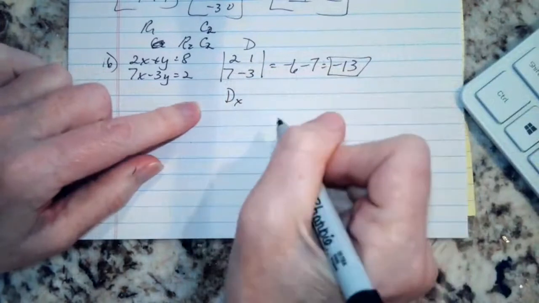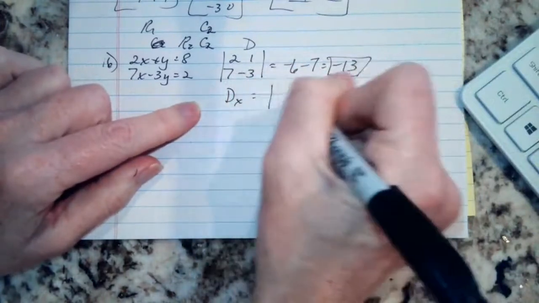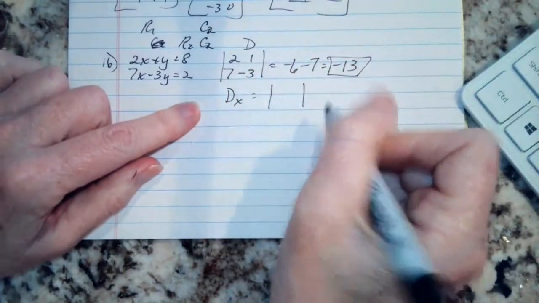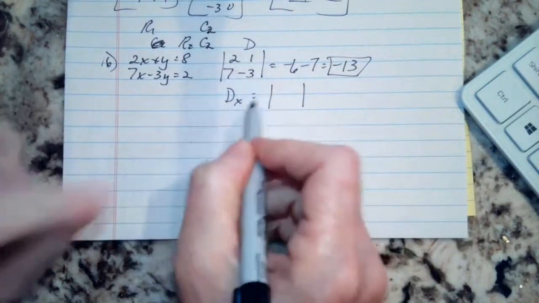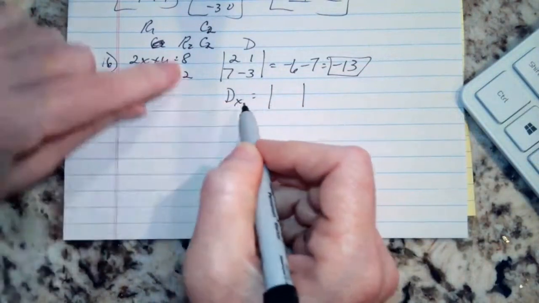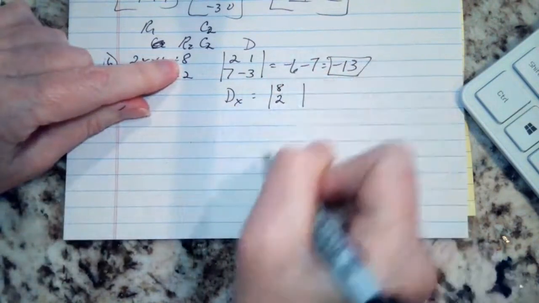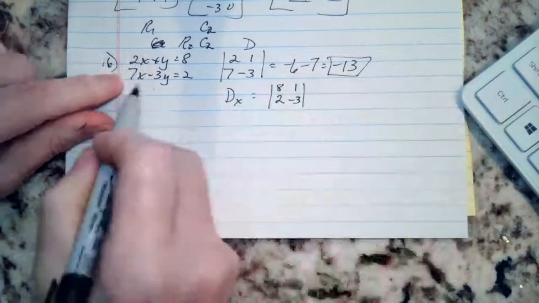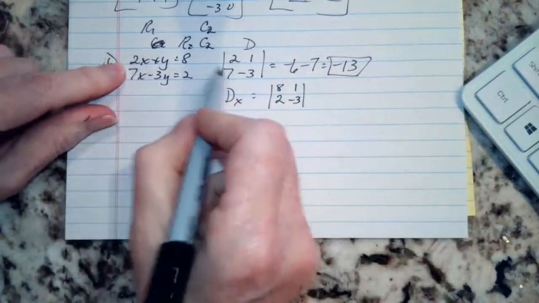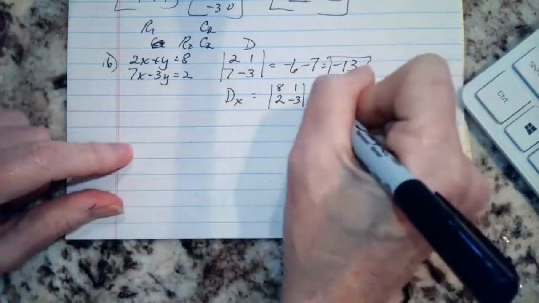Then we need a determinant for x, d sub x. That's going to be the same determinant, this 2, 1, 7, negative 3, except that if we're looking for x's answers, we put the answer in the x column. Instead of this 2, 7, we put the answers in there.